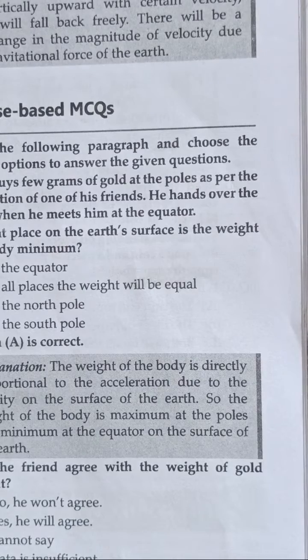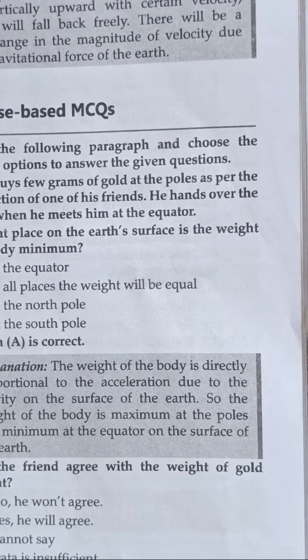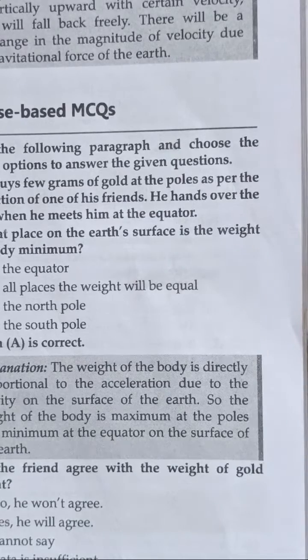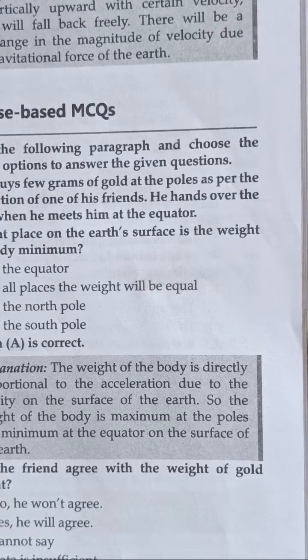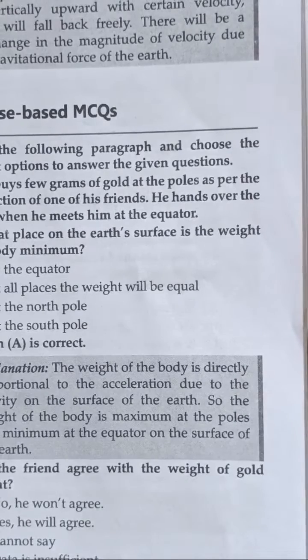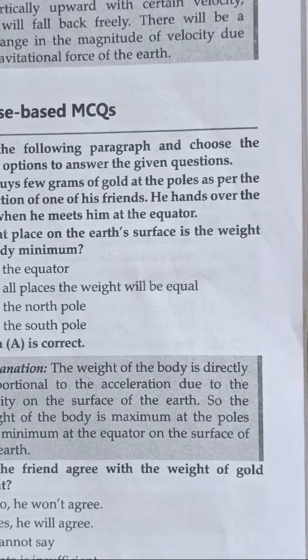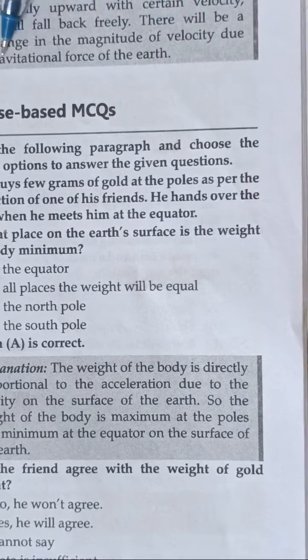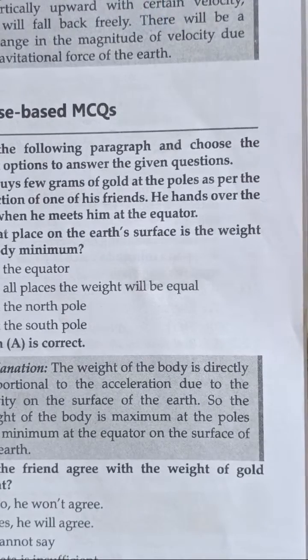Question number 4. Assertion: an object thrown vertically upward with certain velocity v reaches maximum height and falls back with same velocity. Reason: whenever an object falls towards the earth, gravitation force of the earth causes acceleration. Option D is correct. When an object is thrown vertically upward with certain velocity, it will fall back freely. There will be a change in the magnitude of velocity due to gravitational force of the earth.